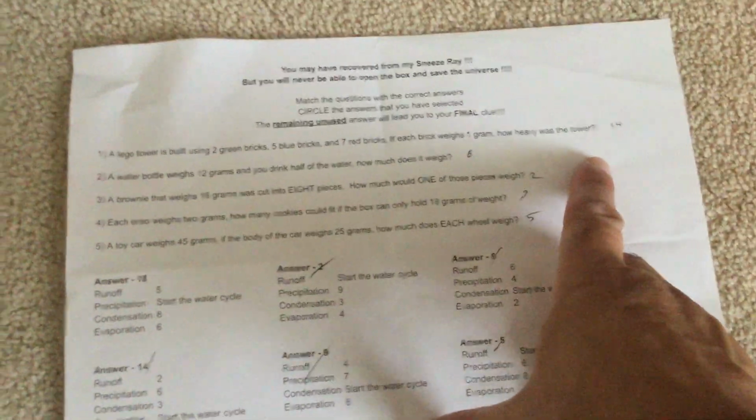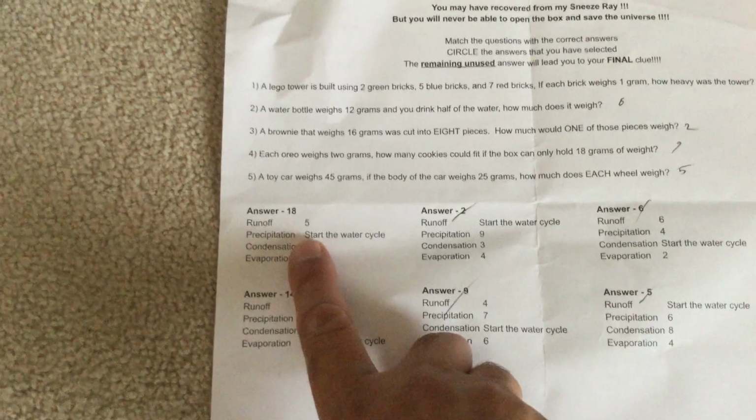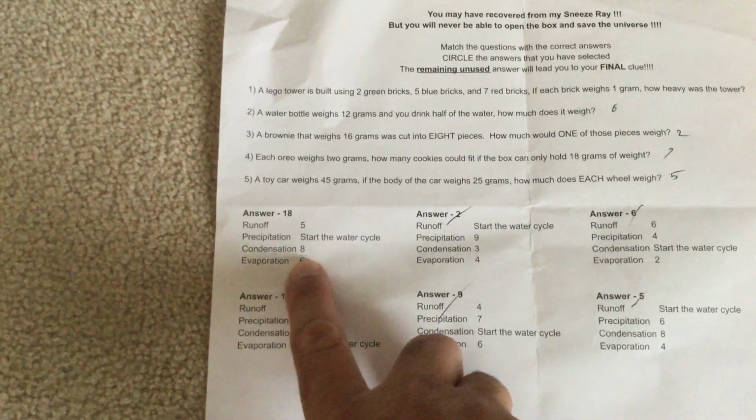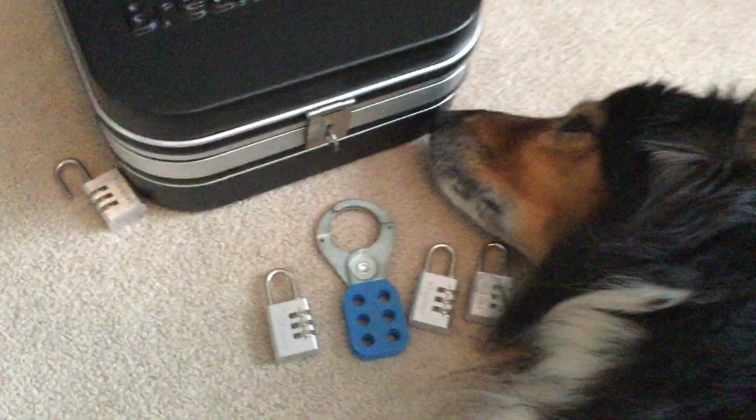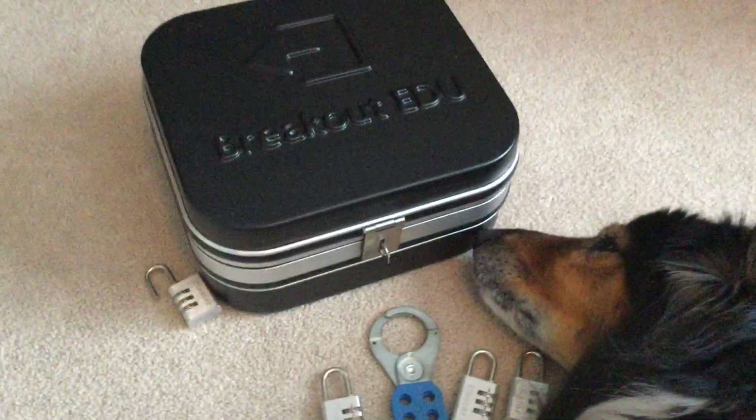So once you match the answers with the correct one, you'll find one missing, this one. And here's the most challenging part, because a lot of people get this wrong with the water cycle, is you have to start with the water cycle and what's the next stage after that one. So in this case, precipitation. What's after precipitation? Evaporation. Then comes condensation and then runoff. So this answer is 865. Go to your lock, open up 865, and then you open the box.